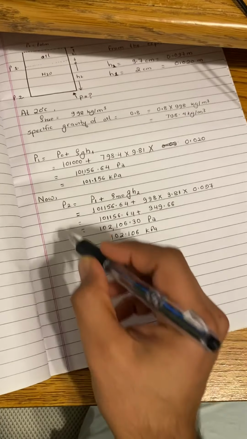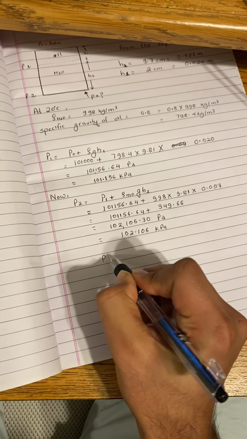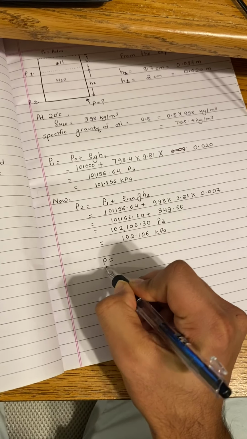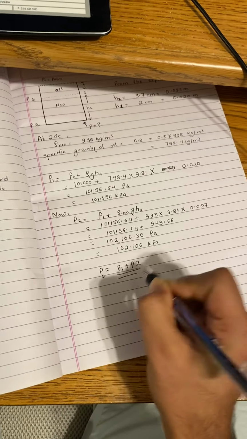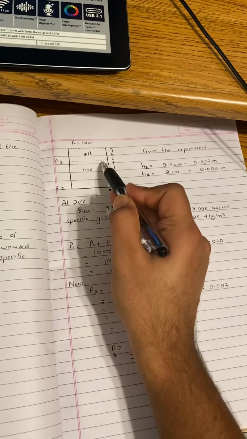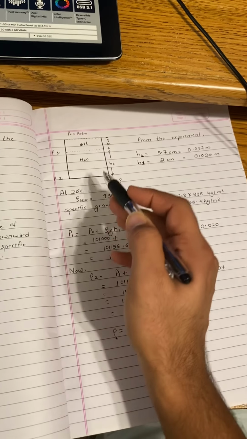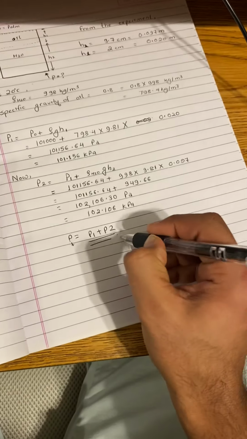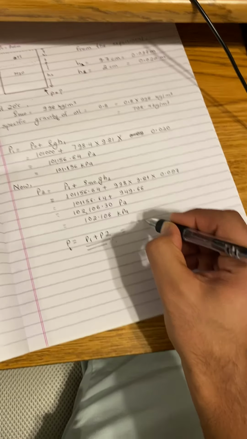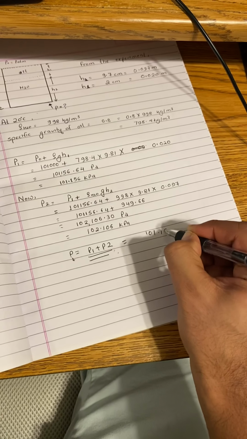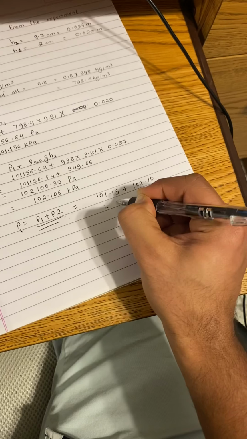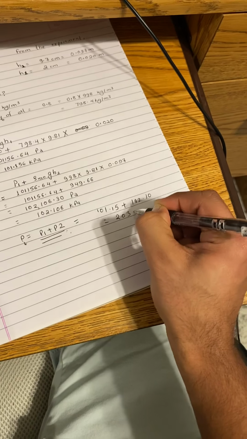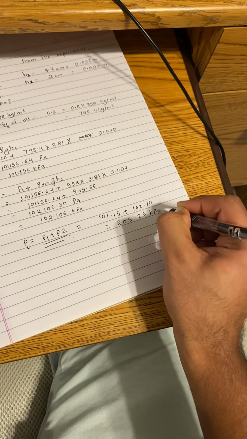So to find out the total pressure, we can do pressure total equals P1 plus P2, which gives us the total pressure exerted by the oil and H2O, which comes out to be 101.15 plus 102.10, which equals 203.25 kilopascal. Answer.